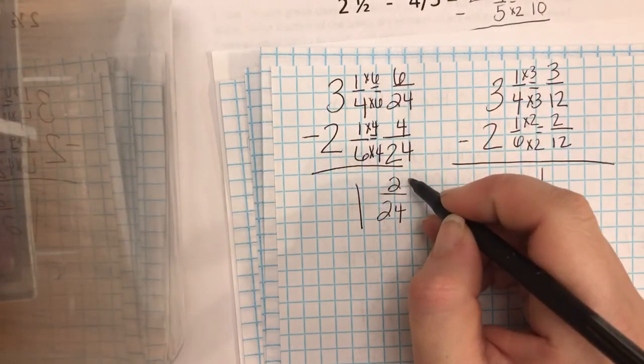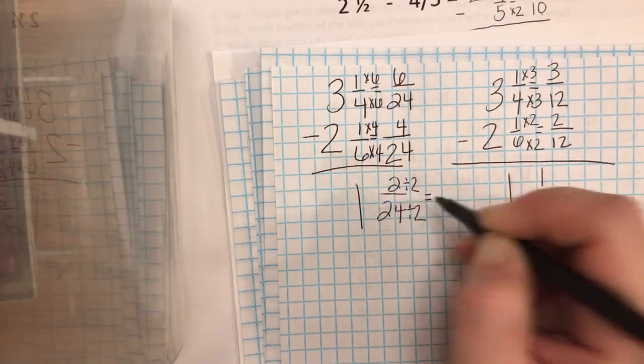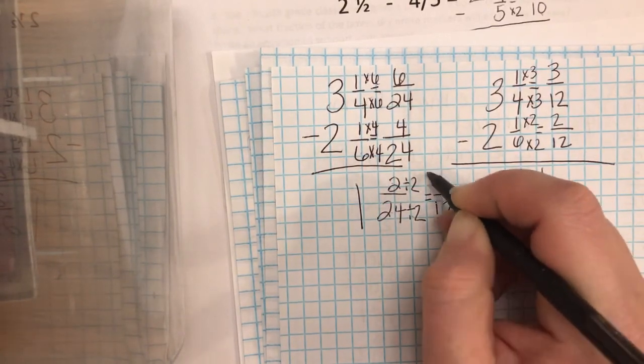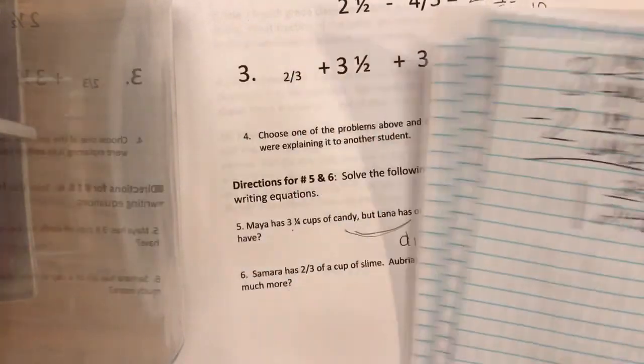Okay, this has a common factor of 2. I should simplify. 2 divided by 2 is 1. 24 divided by 2 is 12. 1 and 1/12. Now they're the same. Either way you did your work.